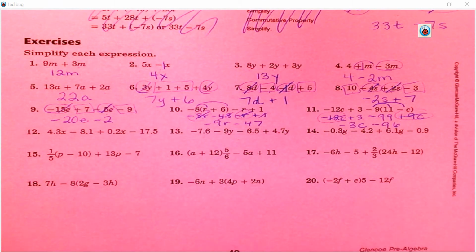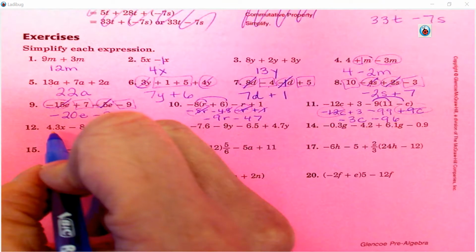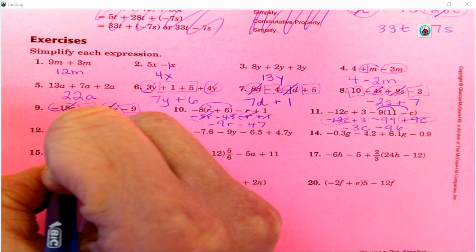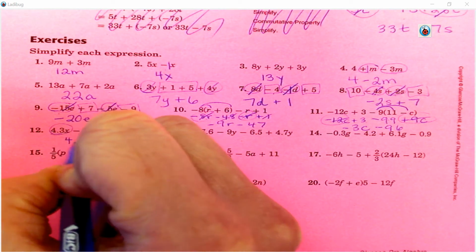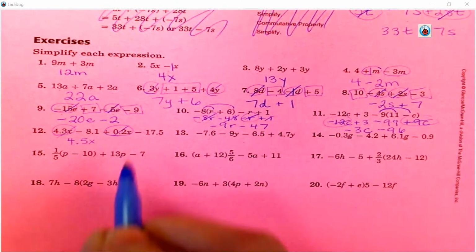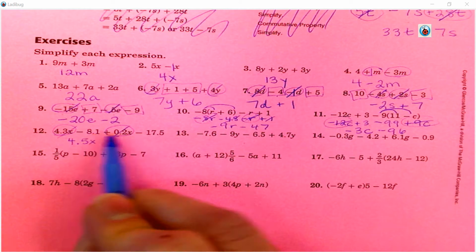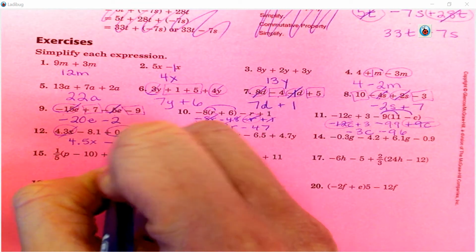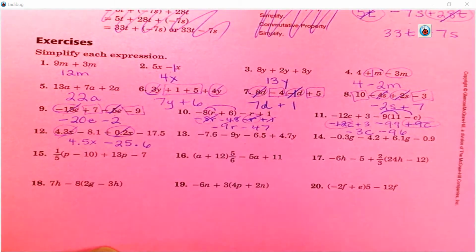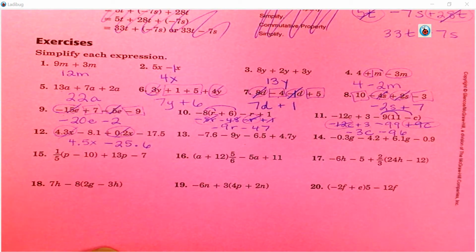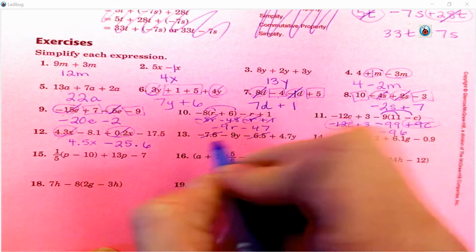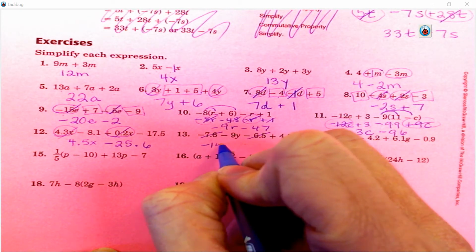And then we have some that have decimals or some that have fractions in them. So I have 4.3x and 0.2x. If I add those two together, I get 4.5x. And then my constants, negative 8.1 minus 17.5 gives me negative 25.6. Okay. Then negative 7.6 minus 6.5 gives me negative 14.1.